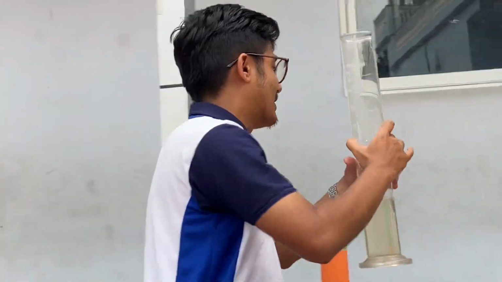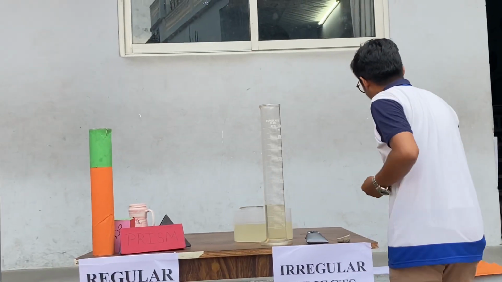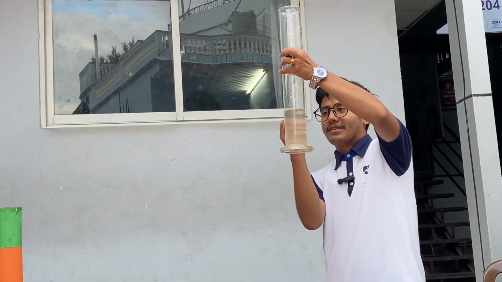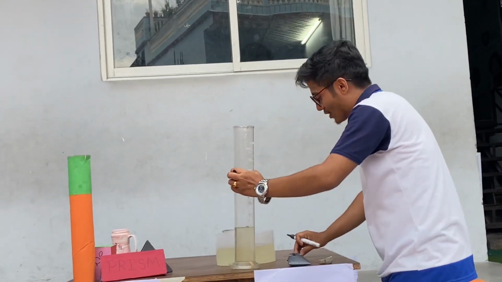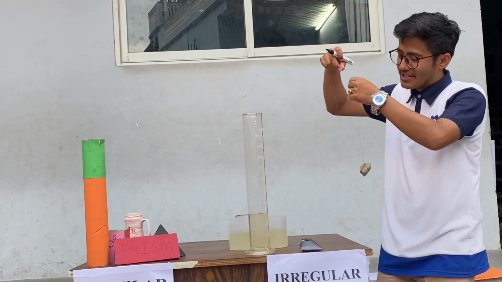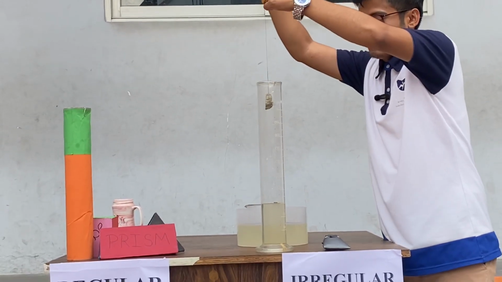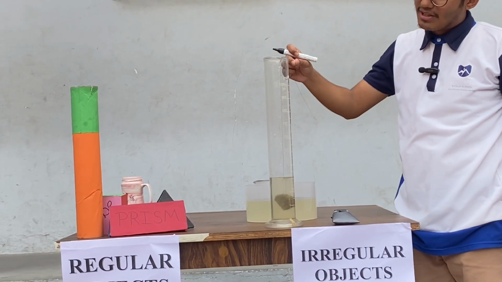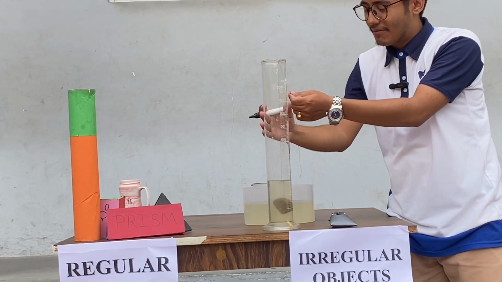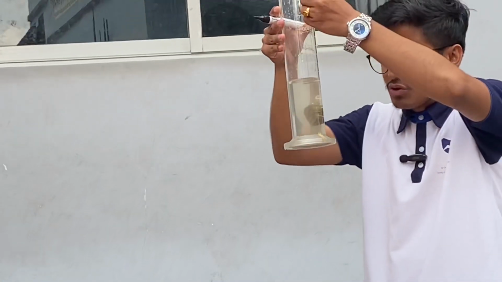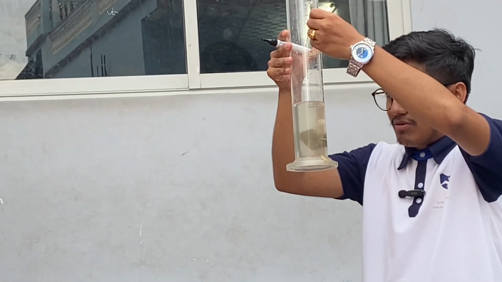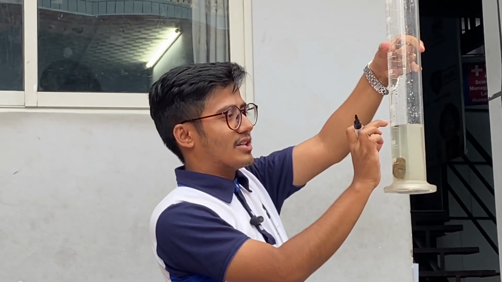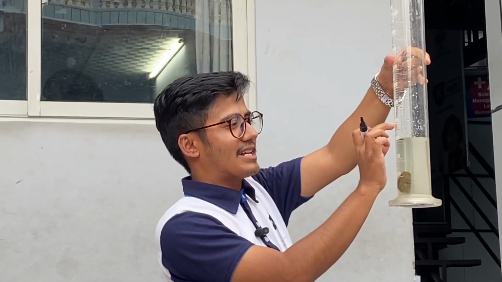So I'm going to mark this initial level with my marker here. This is the initial level of this water. Now when I dip this stone inside this measuring cylinder, look at here, when I just dip it, the level of the water rises up, isn't it? The level of the water rises up, and it goes to 300 and around 7. You can see 300, 10, 20, 30, 40, 50, 60, 70, 80, 90, and here 100, 400 ml.